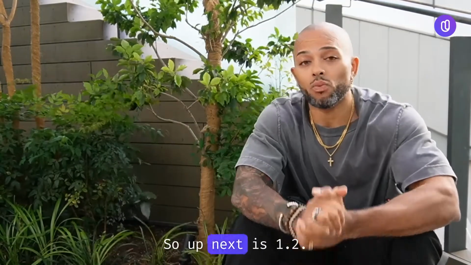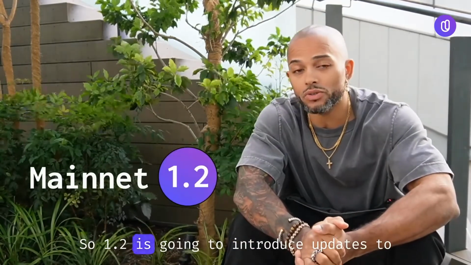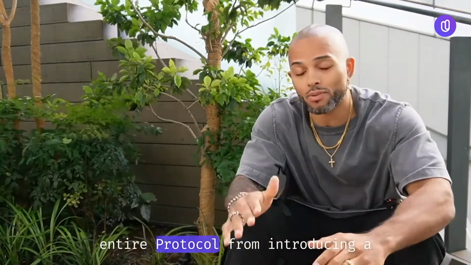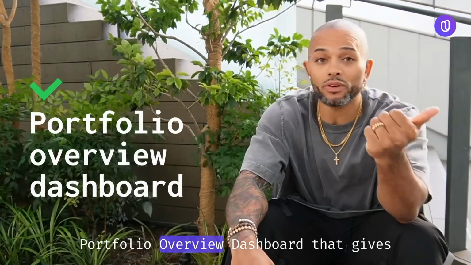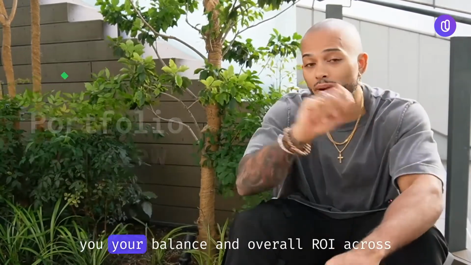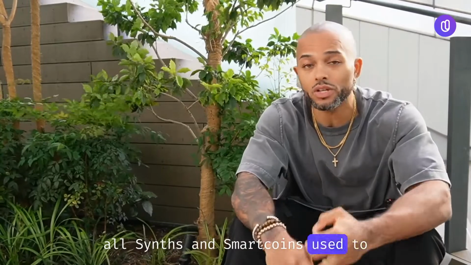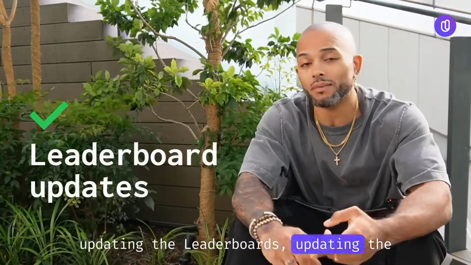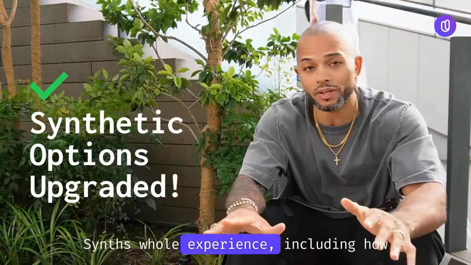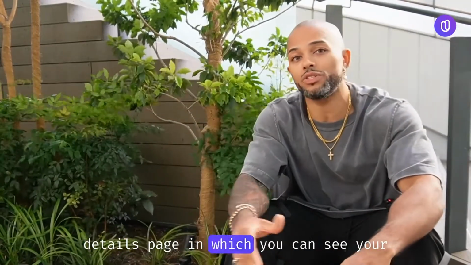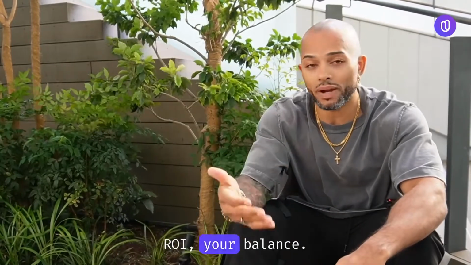So up next is 1.2. So 1.2 is going to introduce updates to existing functions throughout the entire protocol, from introducing a portfolio overview dashboard that gives you your balance and overall ROI across all Synths and smart coins used, to updating the leaderboards, updating the Synths whole experience, including how to place a Synth and also the Synth details page in which you can see your ROI, your balance.